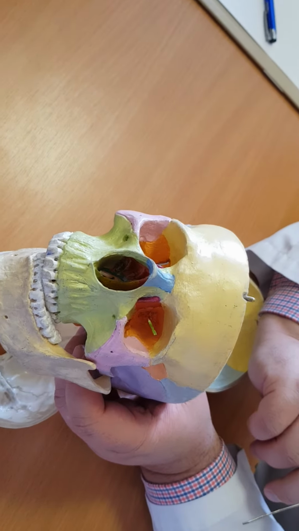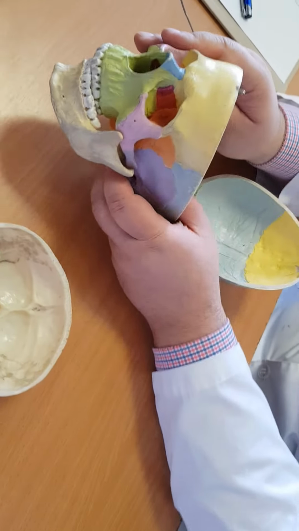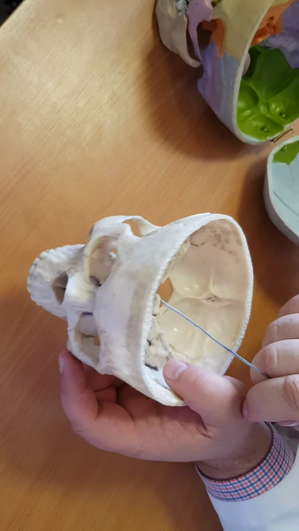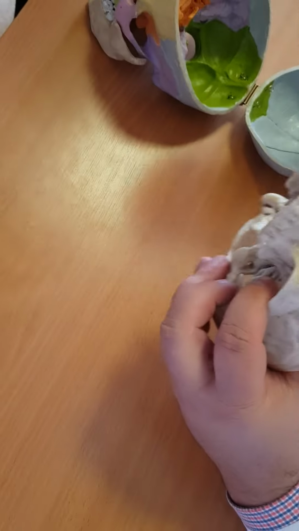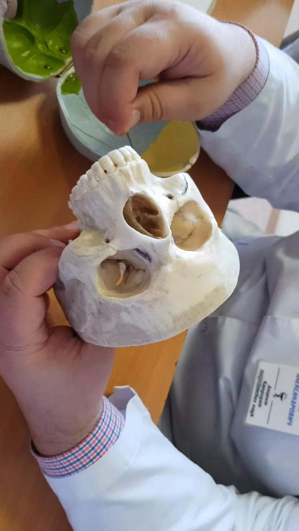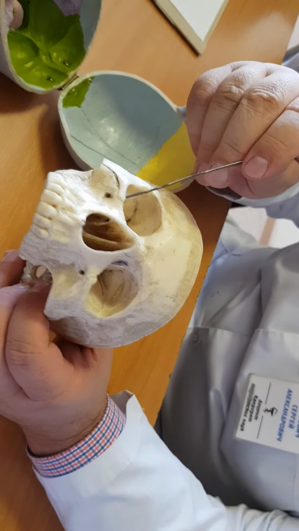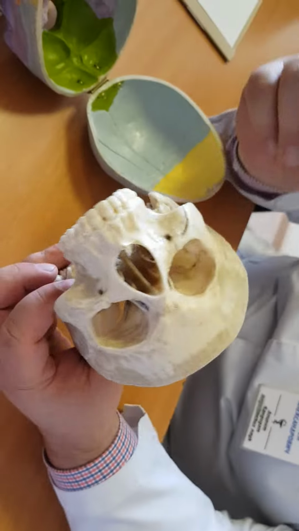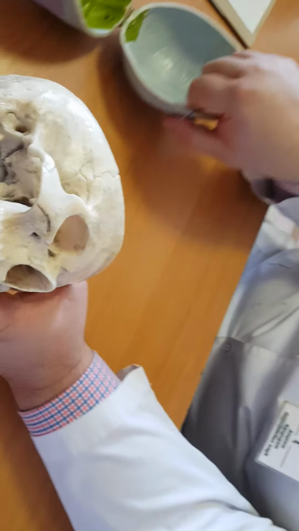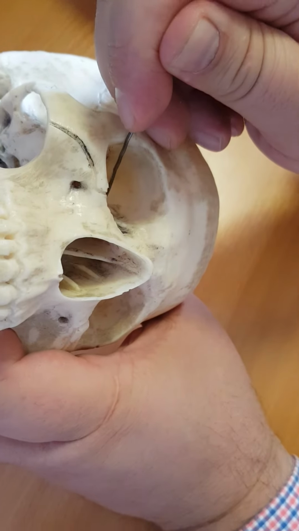And now it is necessary to know which openings, canals, and fissures open into the orbita. First of all, canalis opticus, then fissura orbitalis superior, next fissura orbitalis inferior. It is sulcus and canalis and foramen infraorbitale. New openings for you are foramen ethmoidale, anterior and posterior.